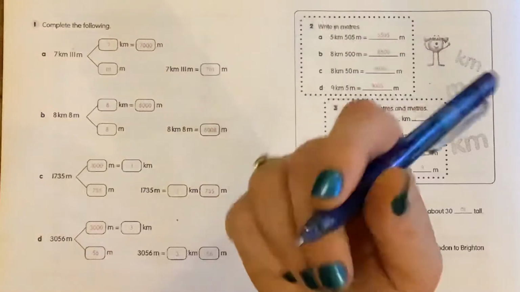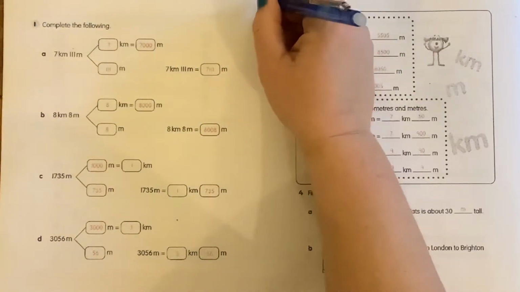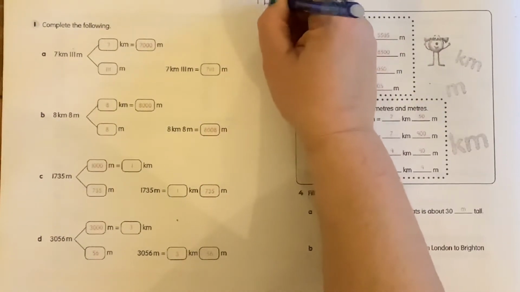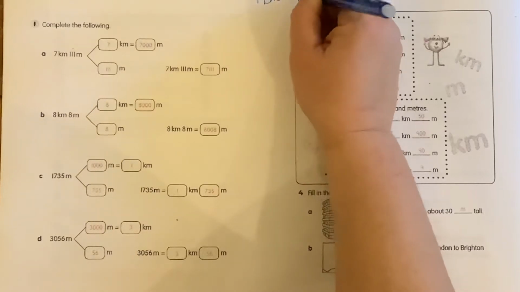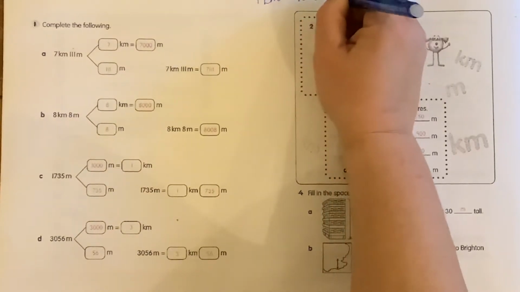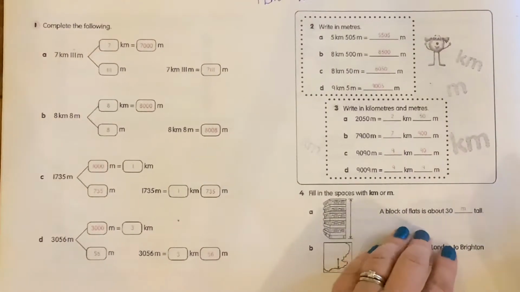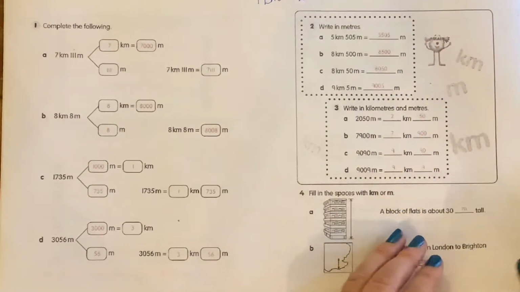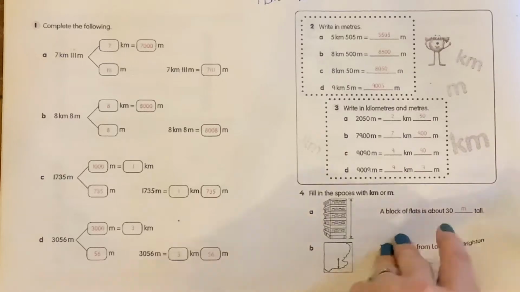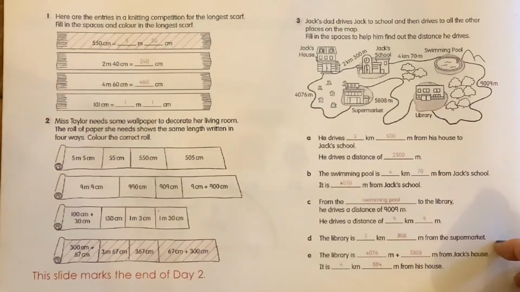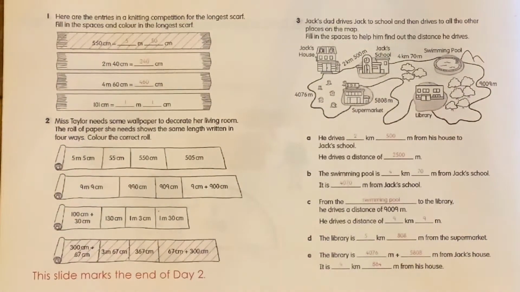If you were struggling with that, you've got anything wrong, it might be worthwhile just writing a note at the top to say that 1 kilometre equals 1,000 metres, just as a reminder. And then you can purple polish your answers. If there's any problems, please do go onto the blog and leave a message for me there and I can get back to you. And then you had some more problems that you had to work.